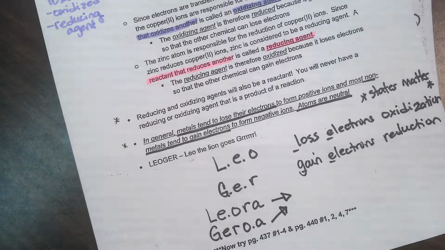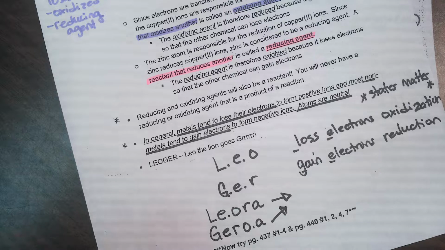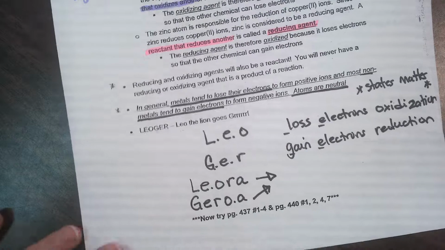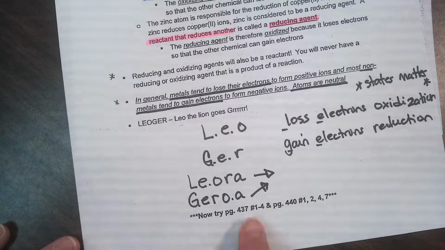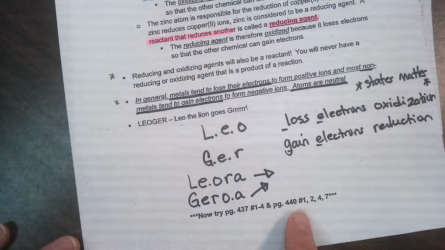And it gets you to stop this. Even though this lesson is only 2 pages long, this is a boatload of information that you need to process. And I want you to do these. Page 437, 1, 2, 3, 4, page 440, 1, 2, 4, and 7.